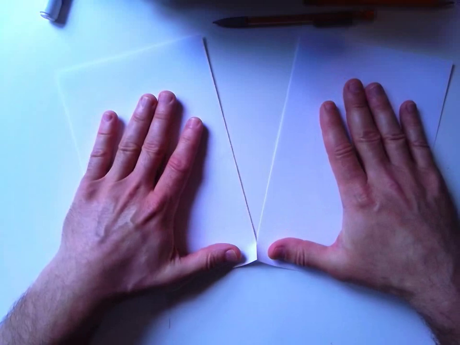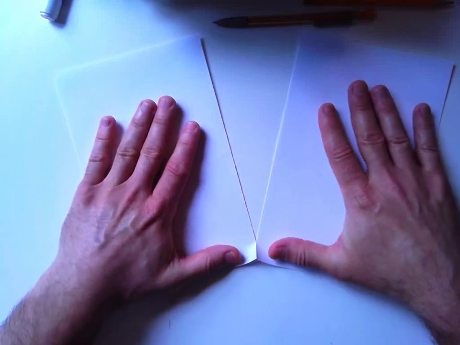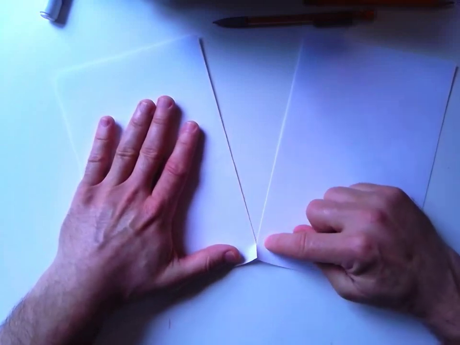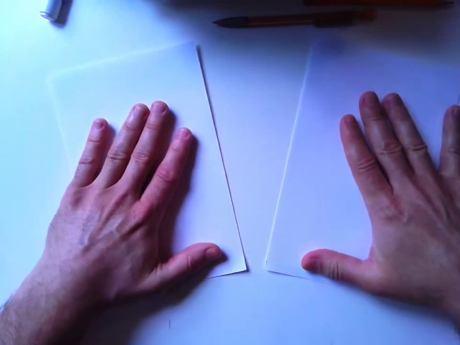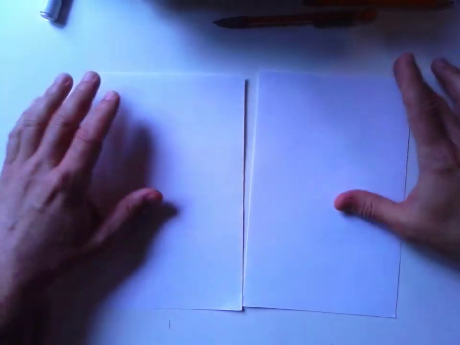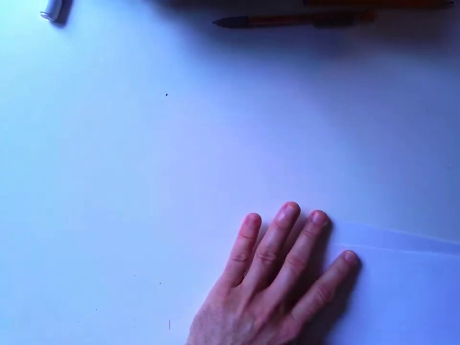Now when I get to the edge right there, I gotta really slow down, because if I do it quick, it could possibly tear over here or tear over there, but I slow down and kind of control that paper. Alright, so I'm going to put this aside.